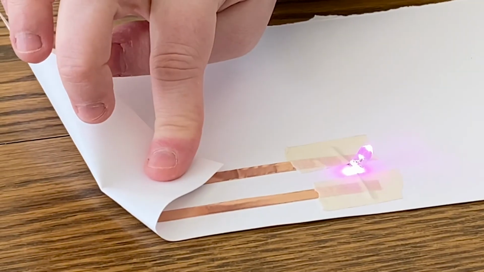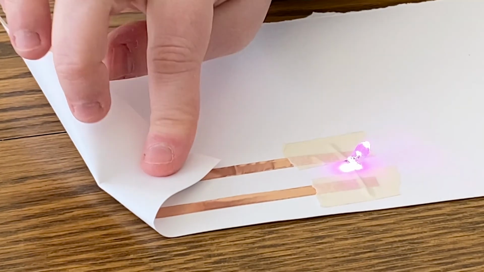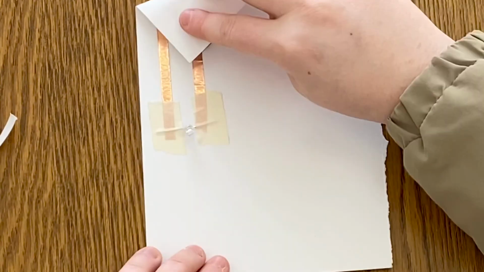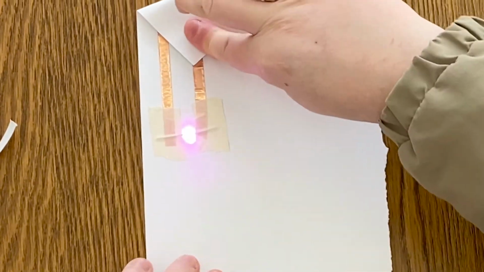Now take your coin battery and place it flat on the longer piece of copper tape, and bend the paper over so that the other side of the battery touches the short piece of copper tape. Think of it like pinching the battery between the pieces of paper and the copper tape.